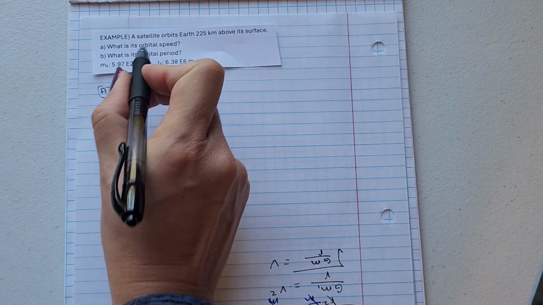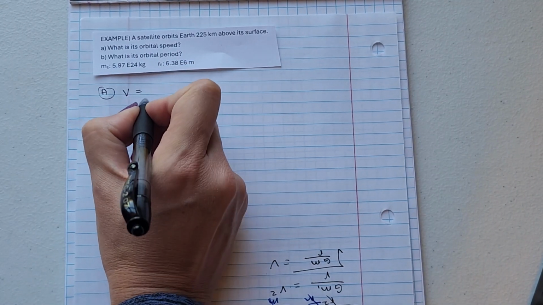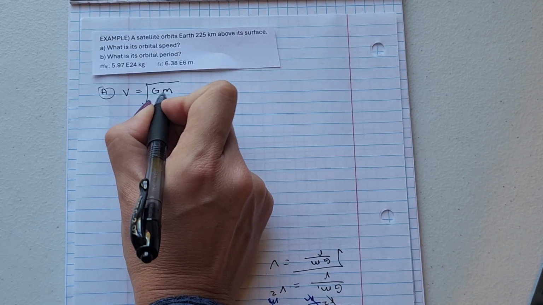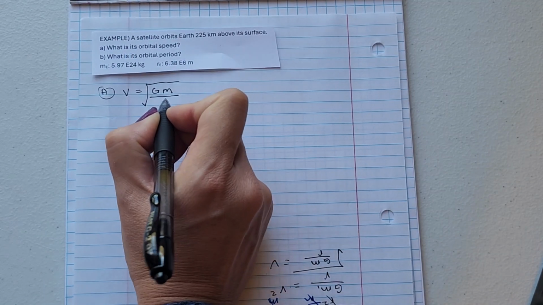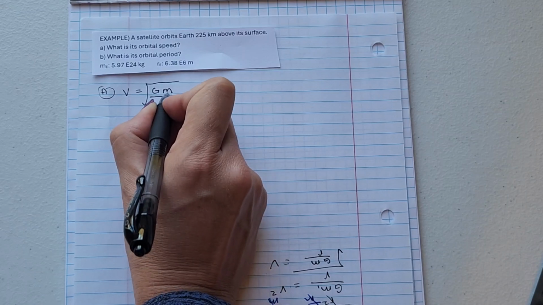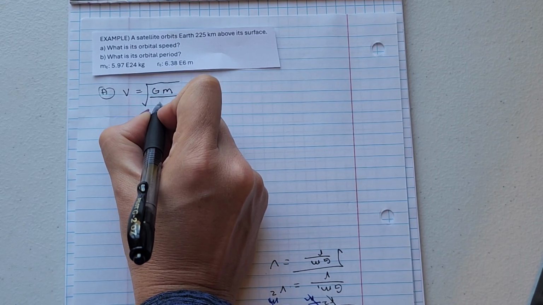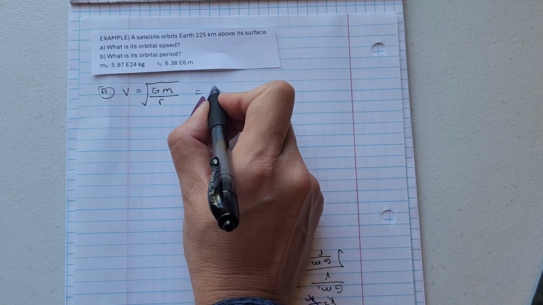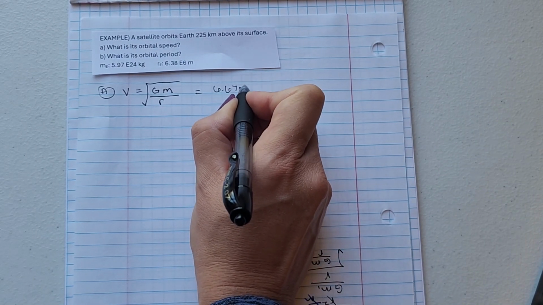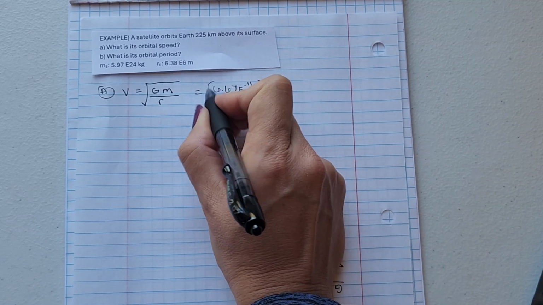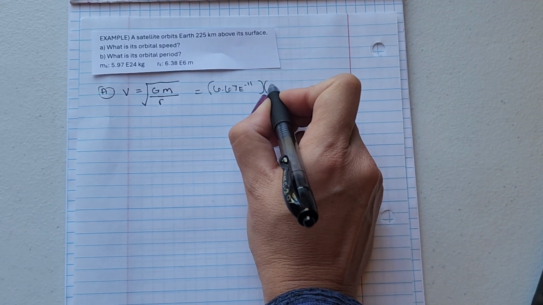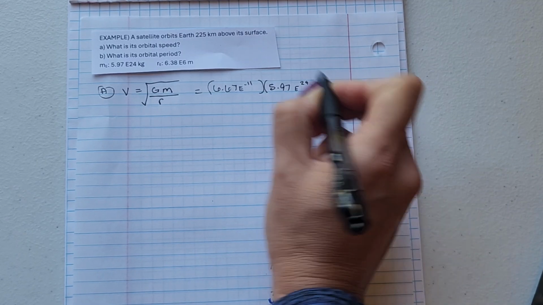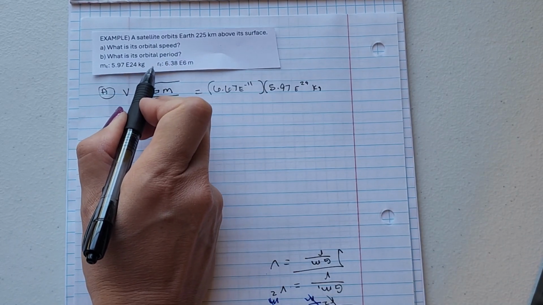For A, let's find its orbital speed. We know that the speed is related to the square root of the gravitational constant times the mass that's generating the force that causes the circular motion of the satellite. Okay, it's not the mass of the satellite. Divided by the distance squared. Let's substitute. 6.67 e negative 11 times 5.97 E24 kilograms. That is the mass of the Earth.